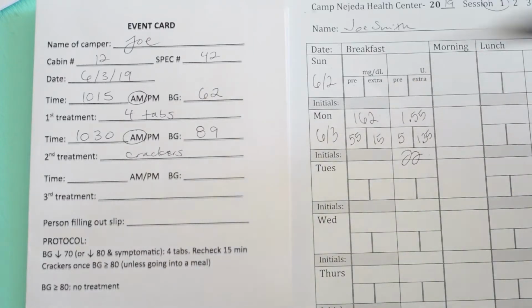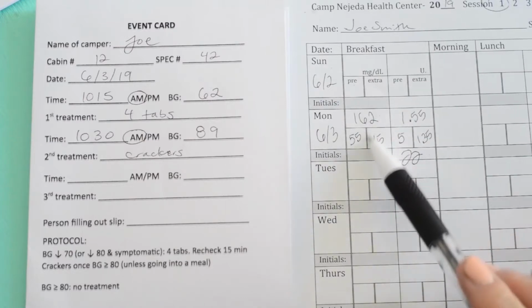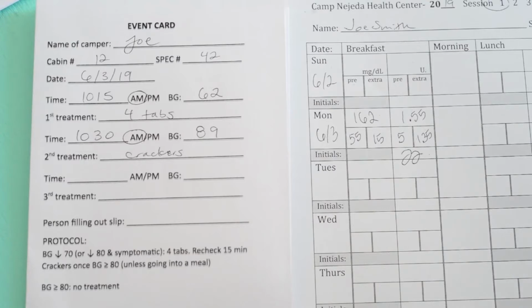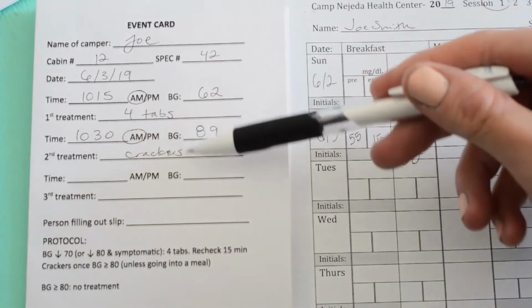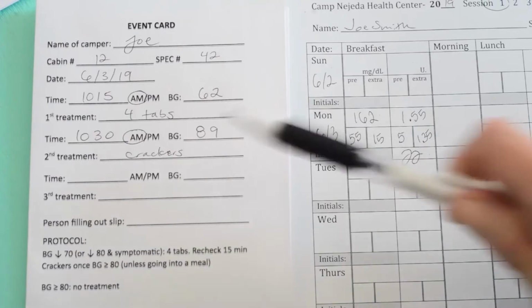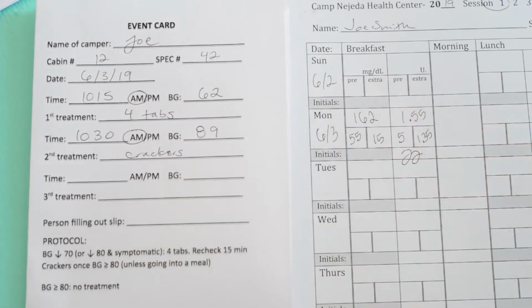So we find June the 3rd, right? This is what we did at breakfast, so we want to write it here in morning because it happened between breakfast and lunch. So how I would do this, you would write the time with AM or PM, what the blood sugar was, and then what it was rechecked as. So we don't want to write the treatment because we always treat lows as per protocol. If there's ever something that was treated not as per protocol, then you would write it in. But 99.9% of the time, it'll be protocol, so we're not going to write it in.